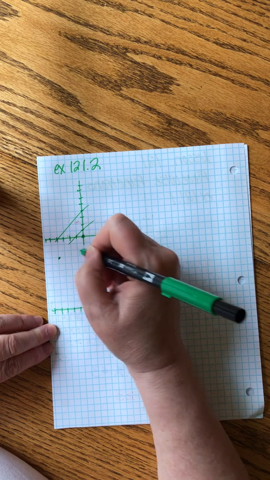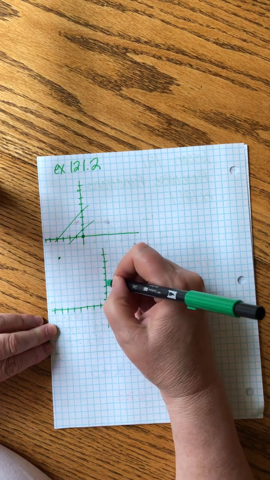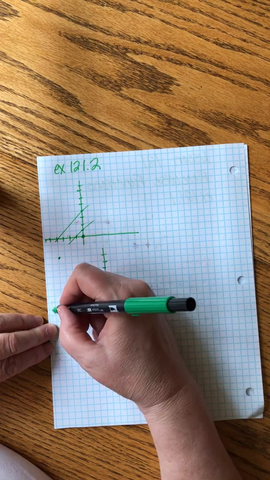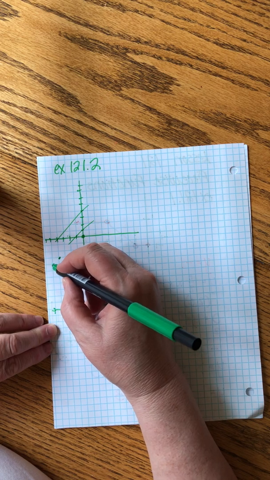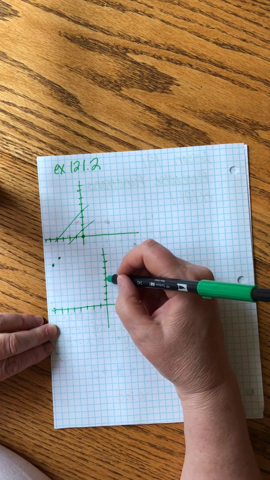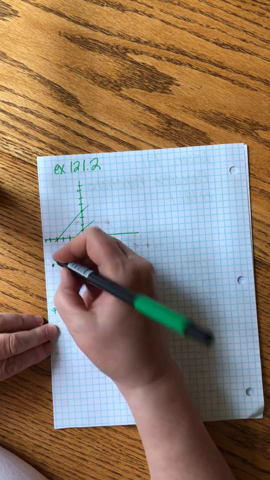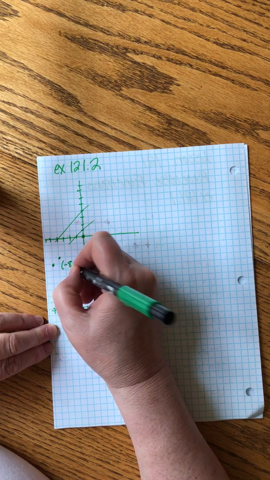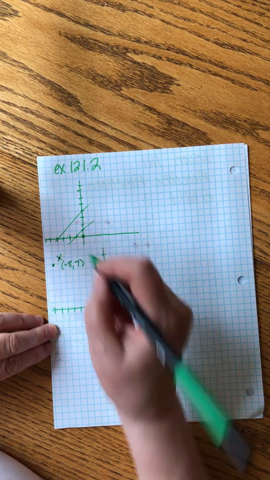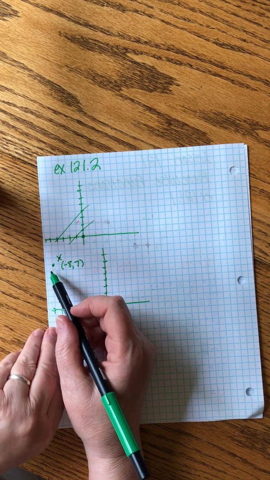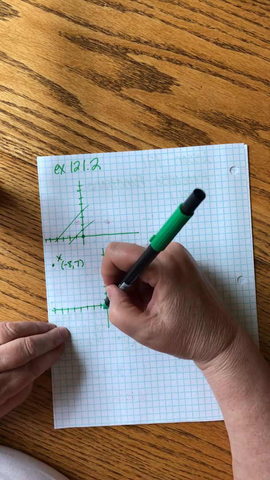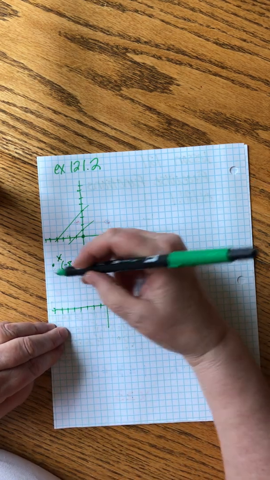It's not this point. It's 1, 2, 3, 4, 5, 6, 7. It's -8, 7. That's the point we want. Not this one, it's this one. -8, 7. And what we have is a solid dot here at 0.